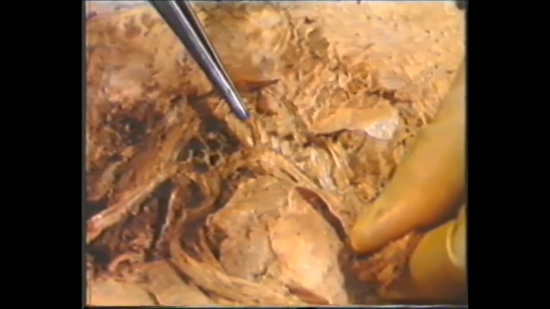The sacrotuberous ligament is reflected to expose these structures. This is the internal pudendal artery, which is the middle structure between the two nerves.